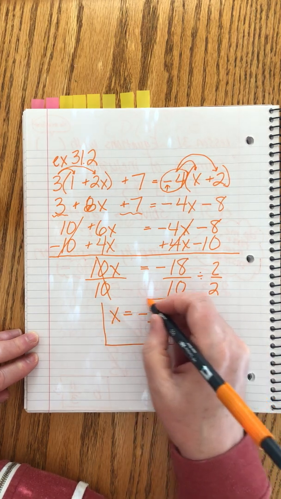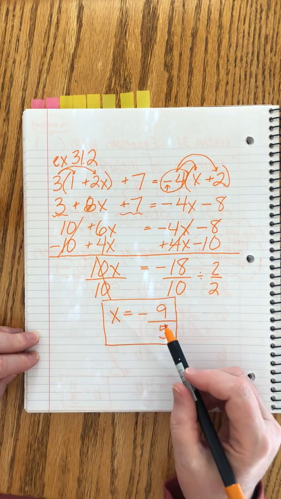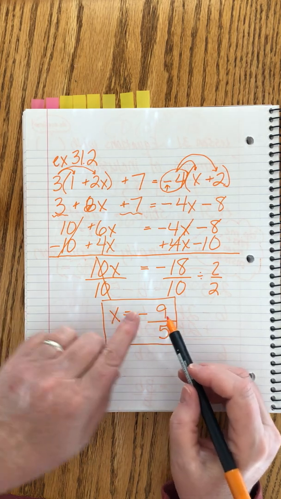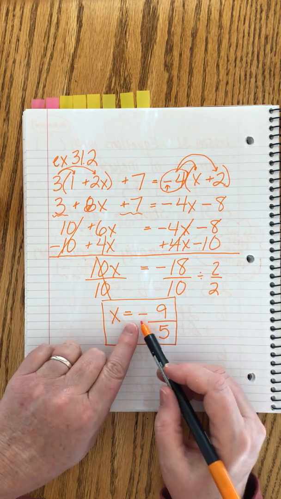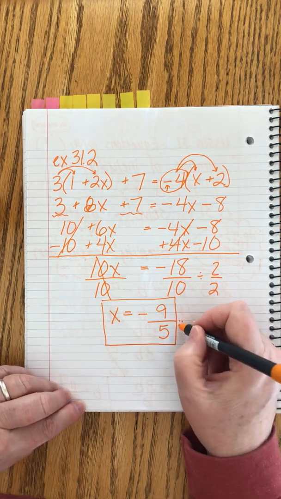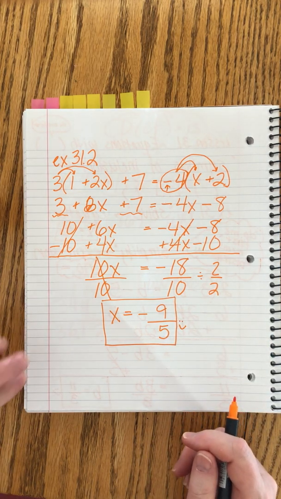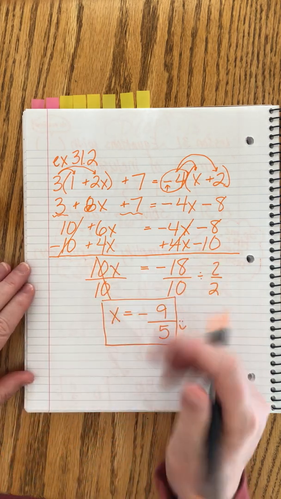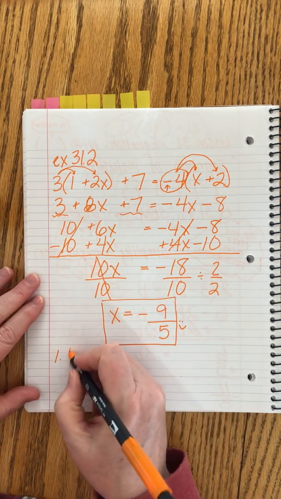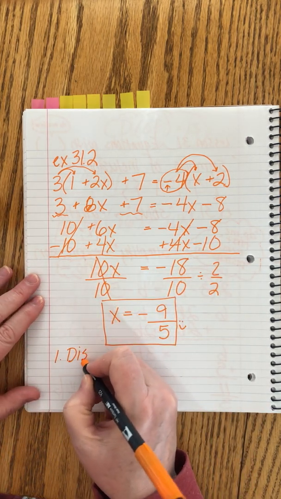Remember that when we have fractions with negatives, we tend to float. Mine's sitting a little bit too high, but I'm not putting it right by the 9. I'm floating it a little bit. Okay, let's make our list now of what it is that we're doing in these steps. The first thing that we're doing is distribute.